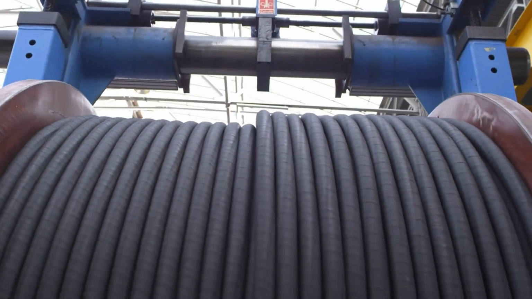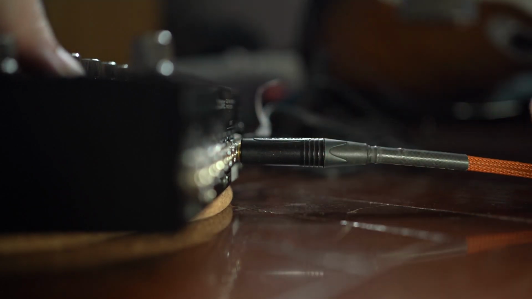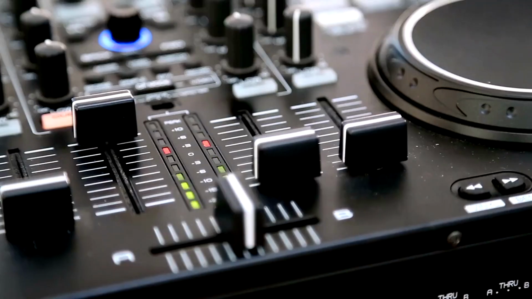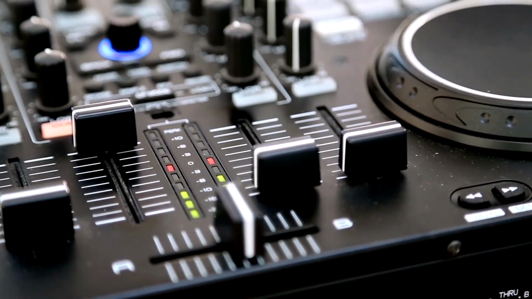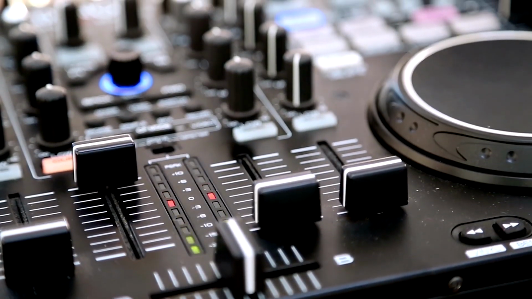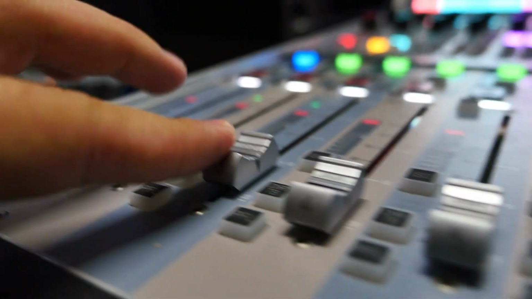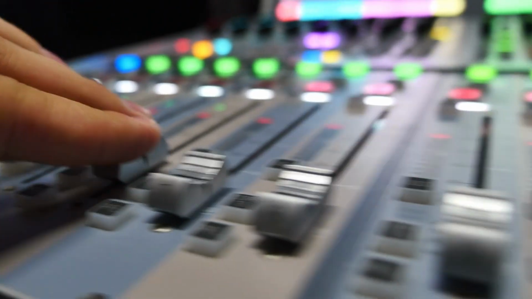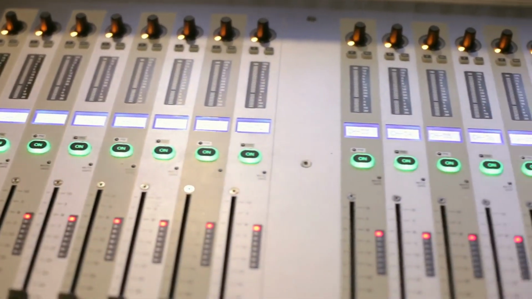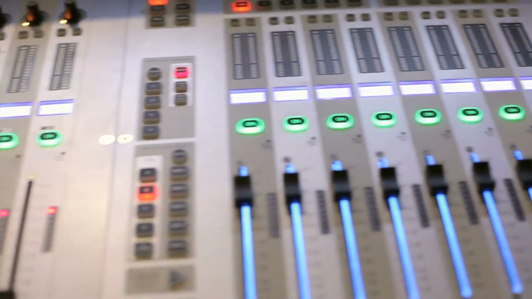Direct connections, such as using DI, direct input boxes, are essential when recording instruments like electric guitars or basses. A DI box converts the unbalanced high-impedance signal from an instrument into a balanced, low-impedance signal that can be sent to an audio interface or mixing console. This conversion reduces noise and allows for a clearer, more accurate recording of the instrument. DI boxes are particularly useful in home studios where space and budget might limit the availability of high-end amplifiers and microphones.